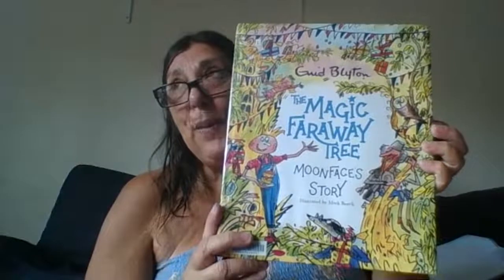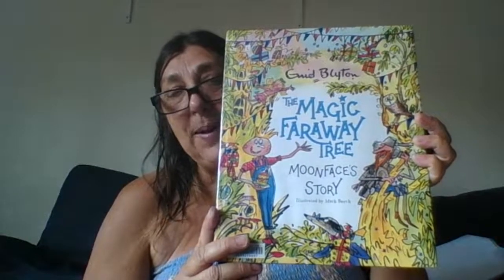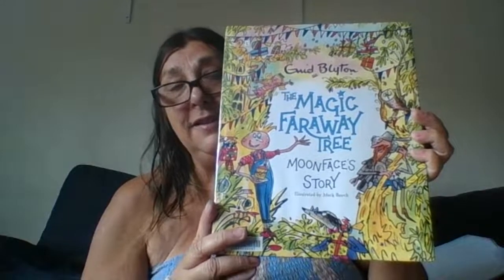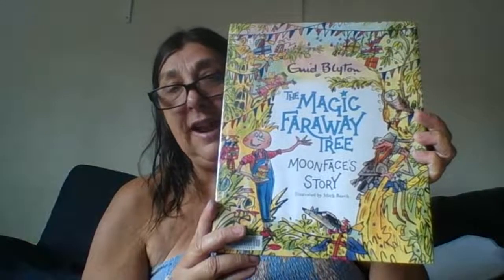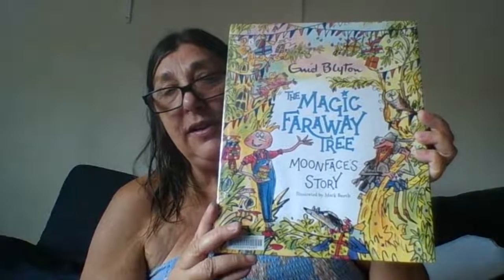Good luck, everyone. I'll be trying to fix my poster, but I will add this just in case I missed something, and you can always look at this later. Good luck with the four resources model, and please enjoy The Magic Faraway Tree, Moonface's Story by Enid Blyton, because I've got that also in the poster. Thank you.